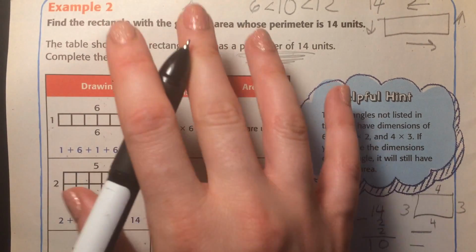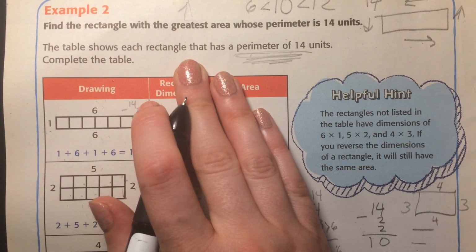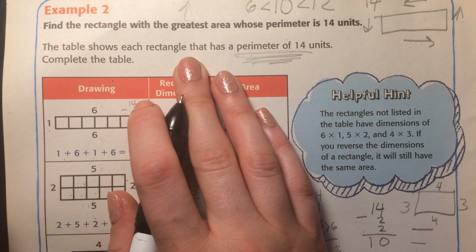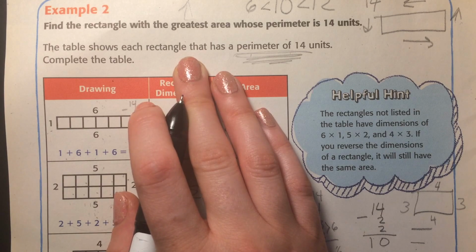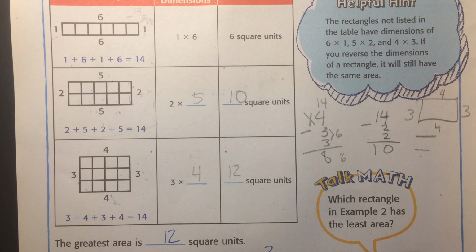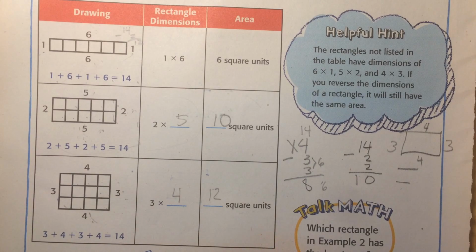You're going to be asked a lot of questions like these in the future because it's very practical. It's saying if I have something that's this long, what's the most space I can get out of it? And you figured it out by process of elimination. We've drawn a lot for today.